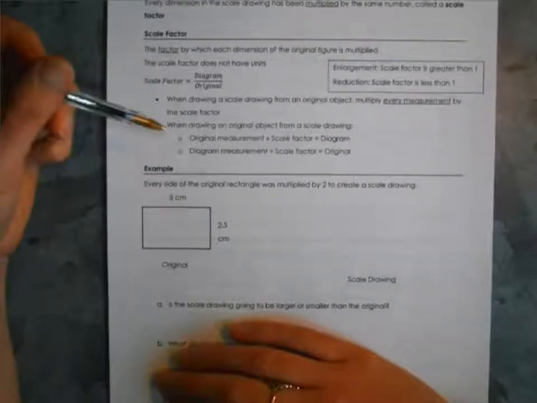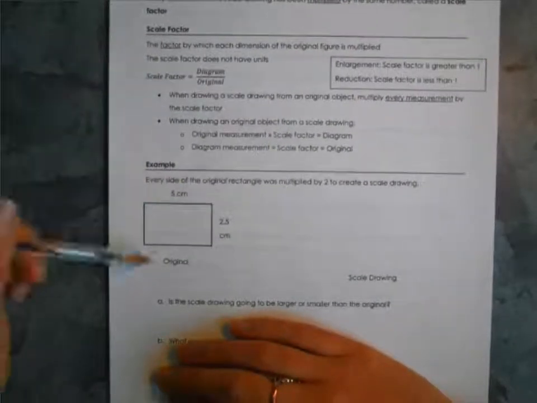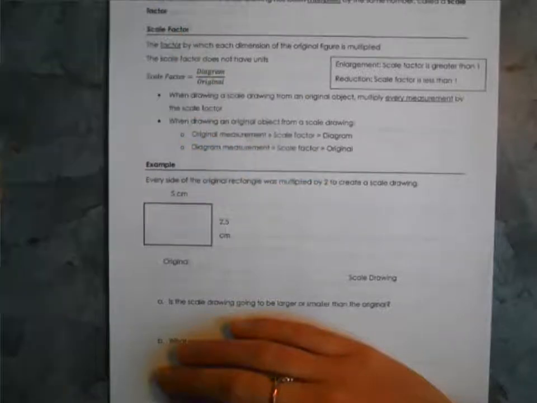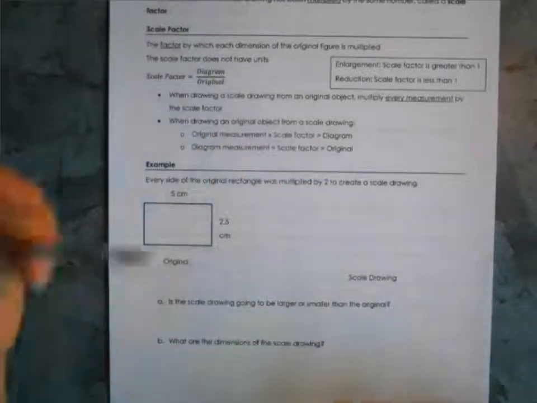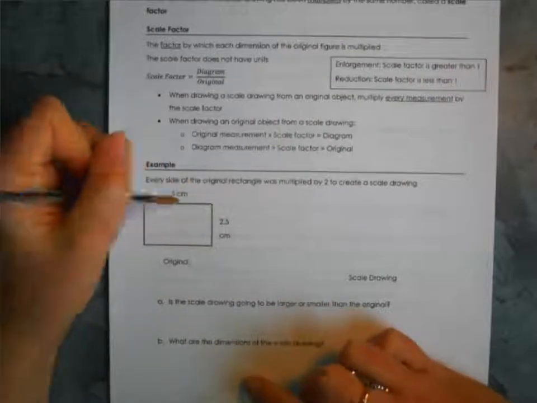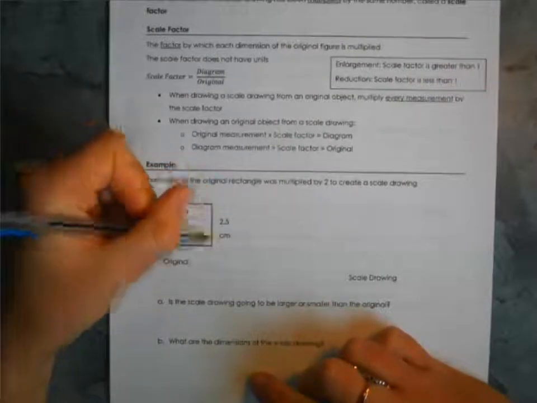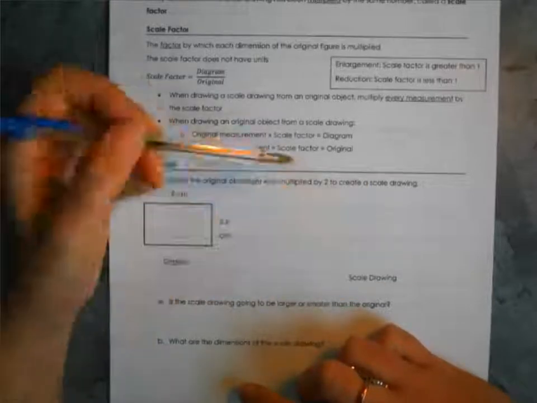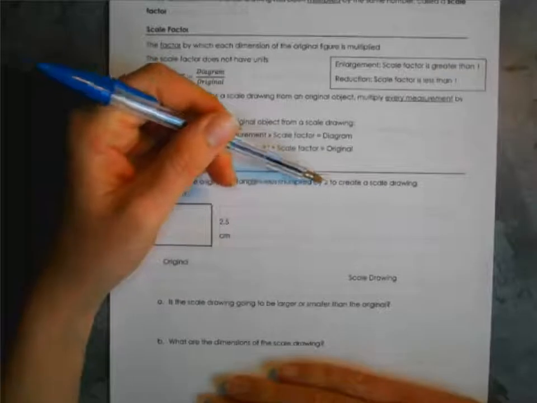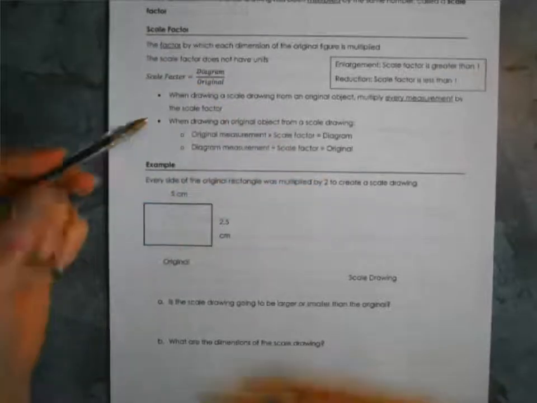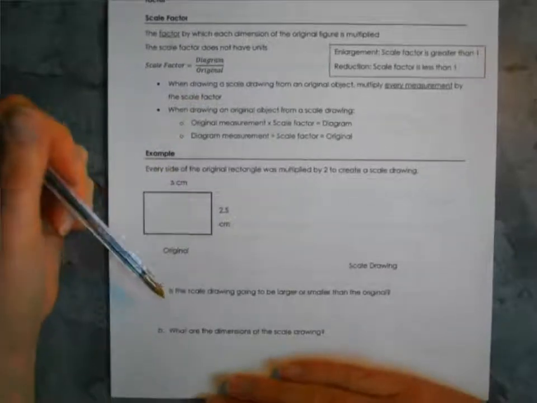Okay, so in this example, we have every side of the original rectangle, which is this one here, was multiplied by 2 to create a scale drawing. Okay, so essentially this side here is 5 centimeters and this side here is 2.5 centimeters, and we want to be able to make a scale drawing by multiplying the measurements of our original by 2. So before we do the drawing, let's stop and think a second.